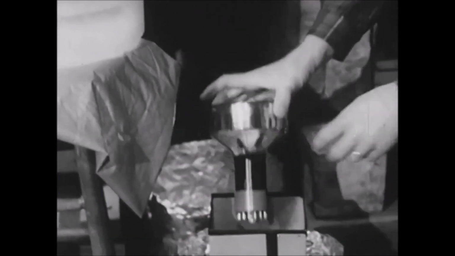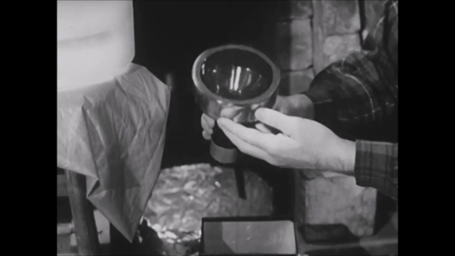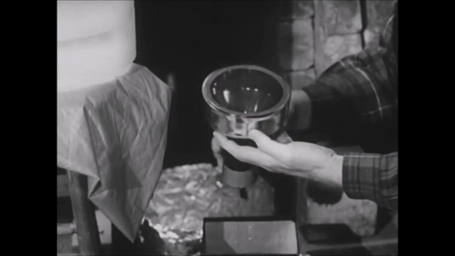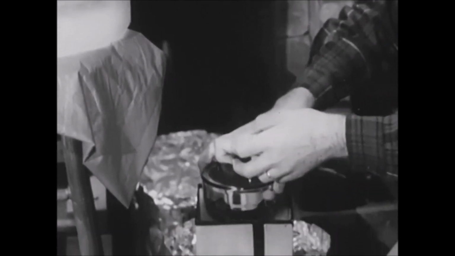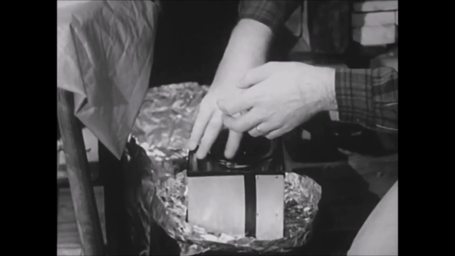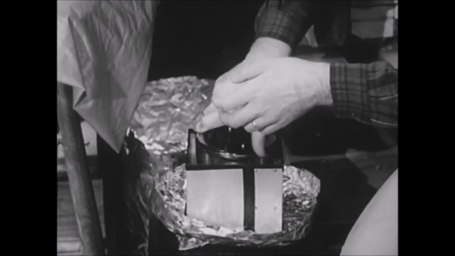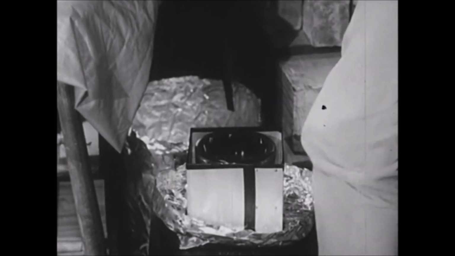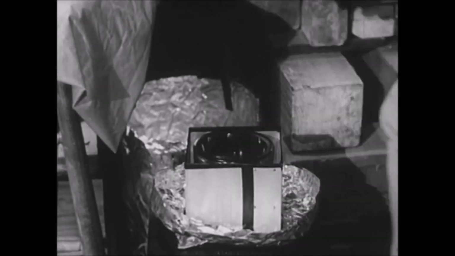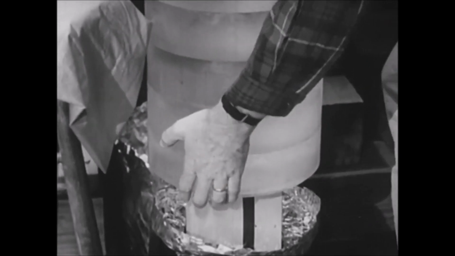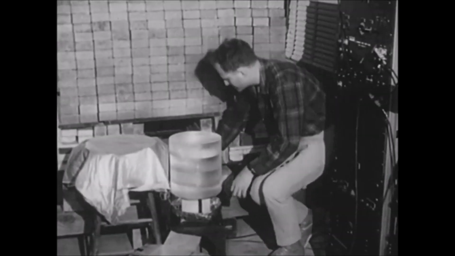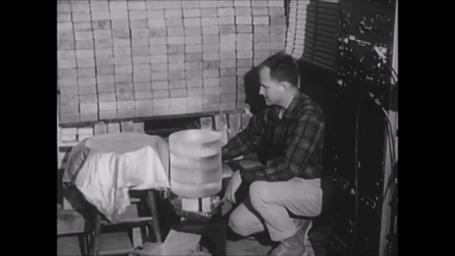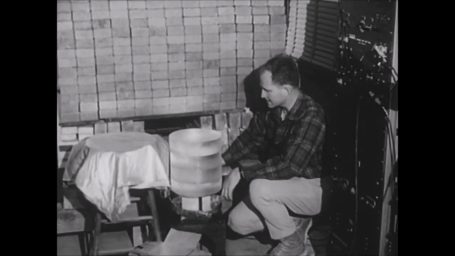So we detect them with this photomultiplier, which is just an extremely sensitive photocell, which turns the flashes of light into usable electrical signals. Of course, when working, we have to put the plastic up next to the photocell, like that. And then to keep out stray light, we have to cover it with a light-tight cover.